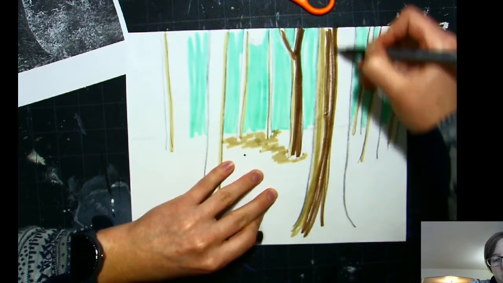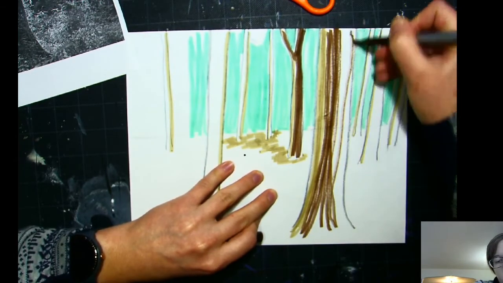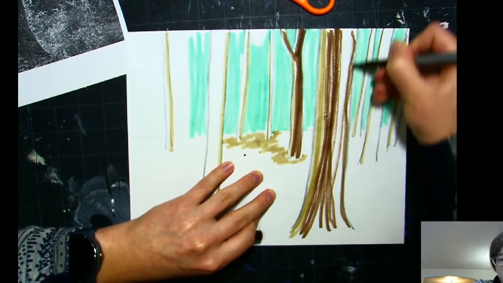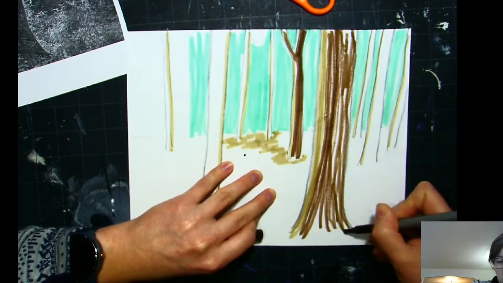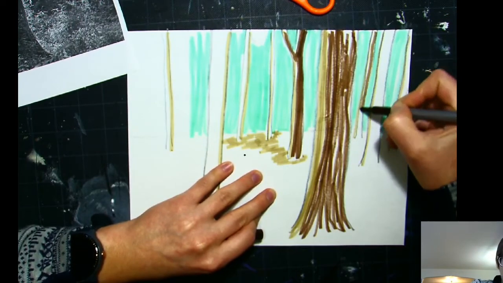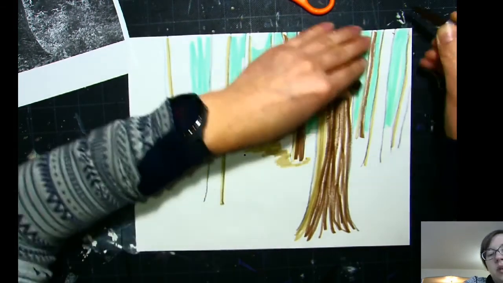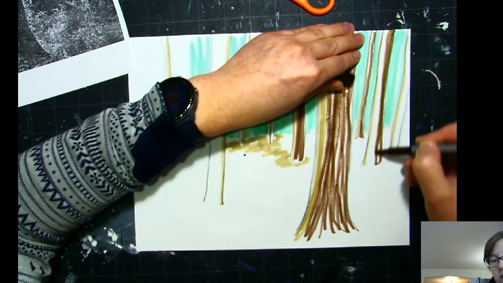You want to think about how different tree bark has different types of textures. So if you're coloring these trees in, you can try and leave some spaces in there to make it look like there's some texture to it. Or you can color them in a nice solid smooth color, because there are plenty of trees out there that have really smooth bark in the forest.